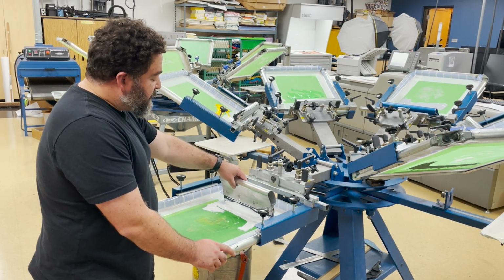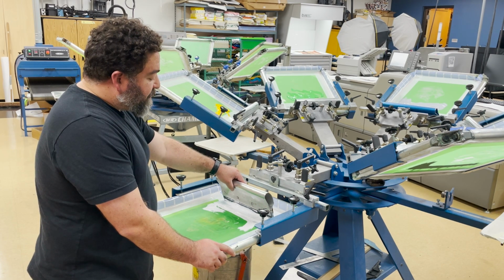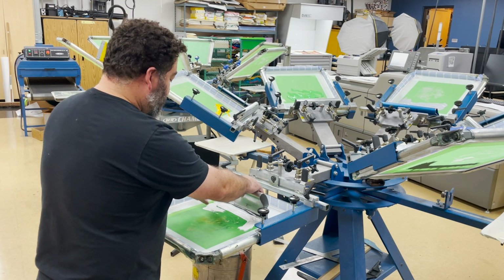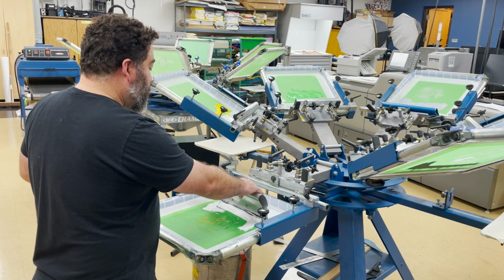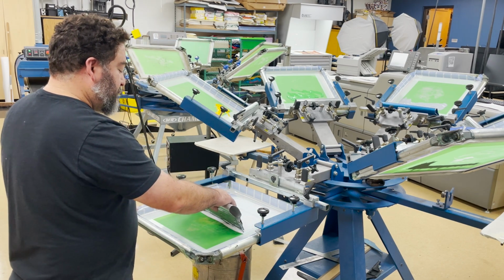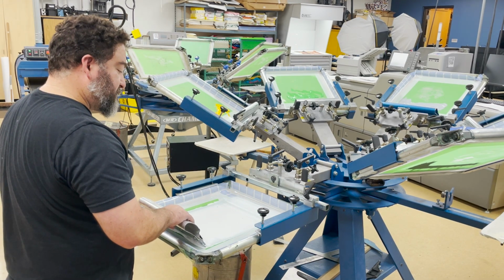So what does that mean? Well, that means that I'm going to flood. I'm going to bring the squeegee down to that 65-degree angle. I'm going to flood the ink over top of the entire screen without pressing any ink through. So just lightly coating it. Like that. That's a nice flood.